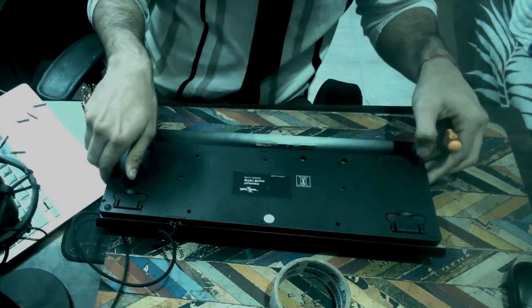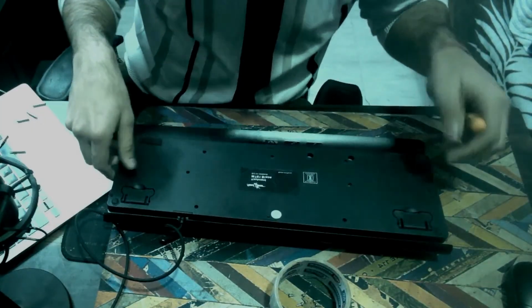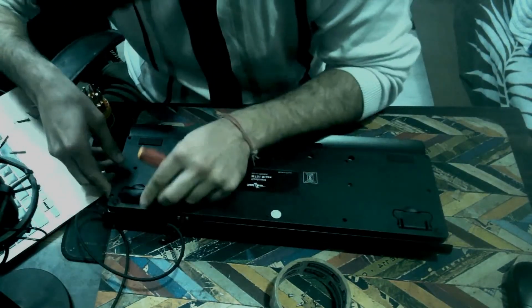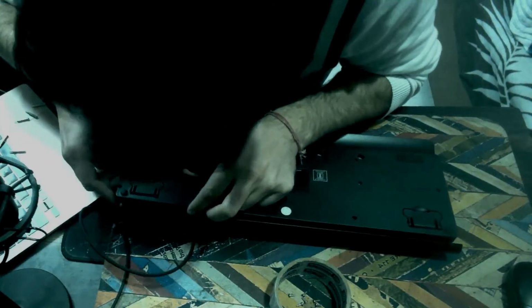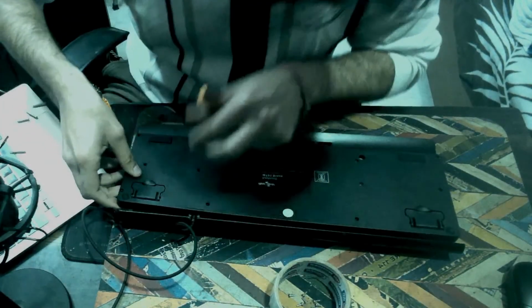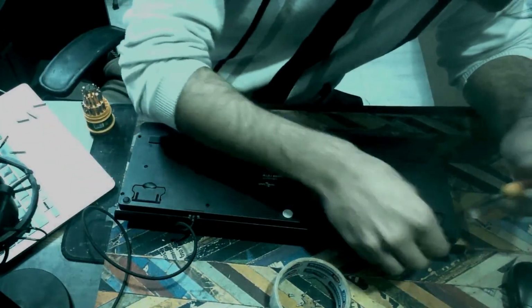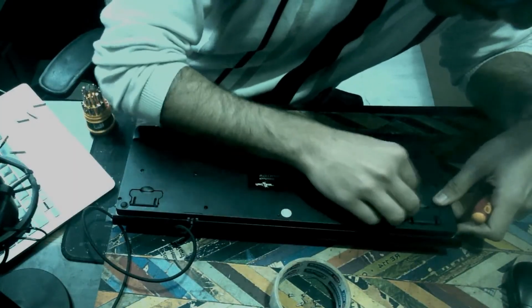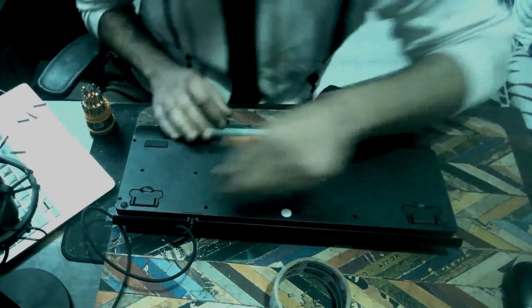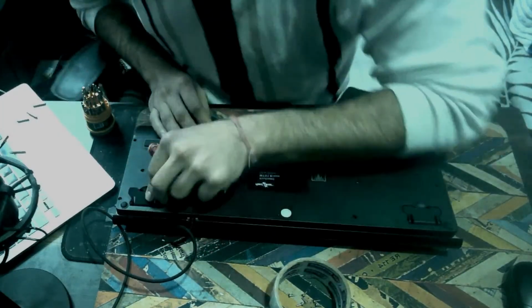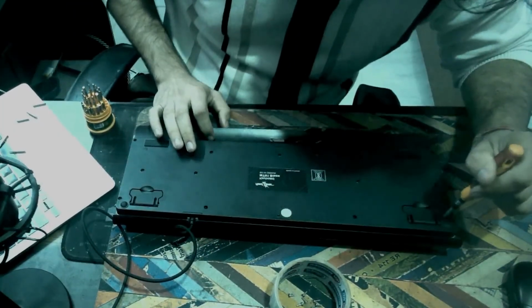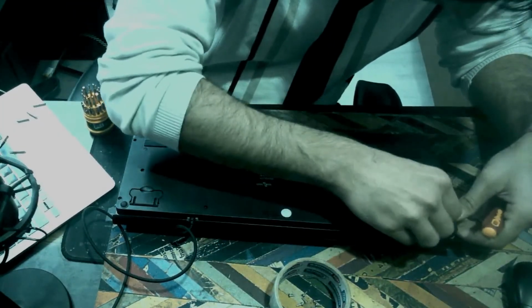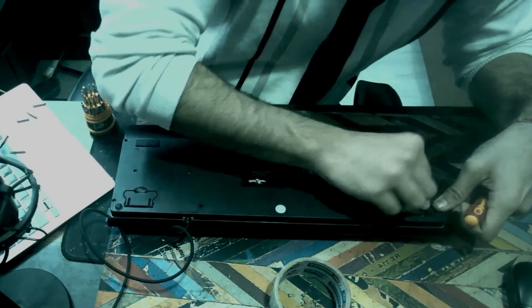Can we remove it now? No, we can't, because we probably have a screw here. No, we do not. So we should be able to. There we have a screw here, and it's hidden inside. Why the screw behind this? That's pretty weird. I'll have to take this out probably.